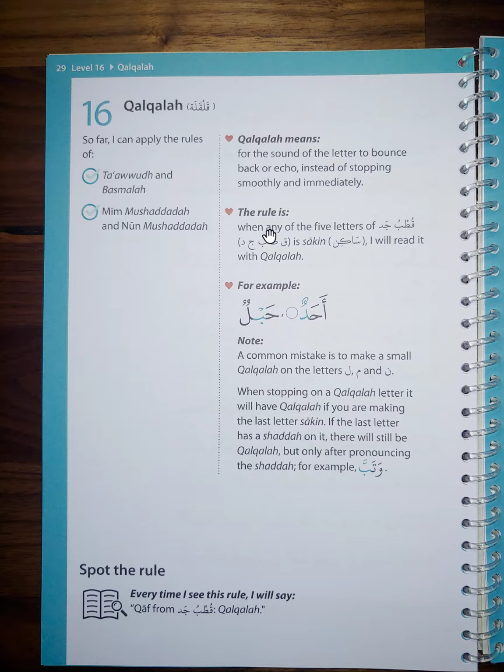The rule is when any of the 5 letters of qutbu jad, this is an Arabic phrase. You need to memorize this phrase and say it every time you see an occurrence of it. Make sure to say it clearly with emphasis. Qutbu jad. Don't say qutbu jad.